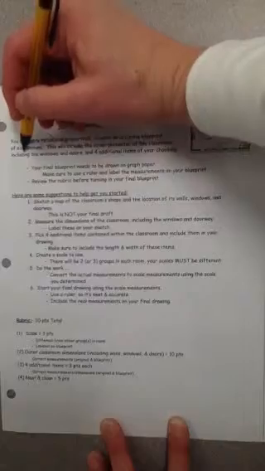Okay, since I'm not here with you guys today, I just wanted to go over a little bit about the project. So you should have this paper in front of you, which gives you the instructions of what you're going to be doing in the project. So what you're going to be doing is using ratios and proportions, what we worked on yesterday, to create a blueprint of a classroom that we're going to put you in, okay?